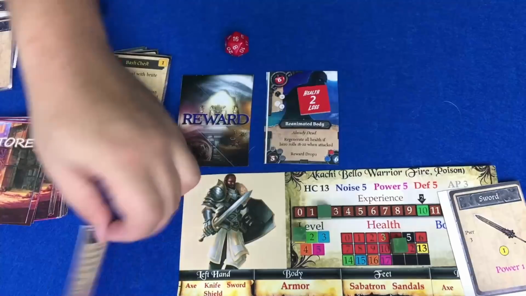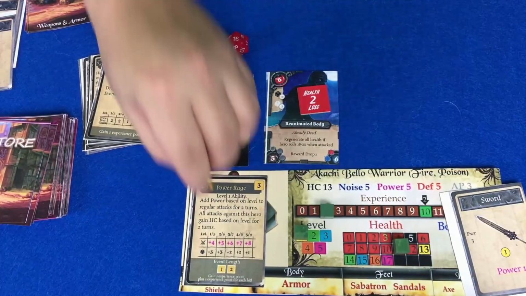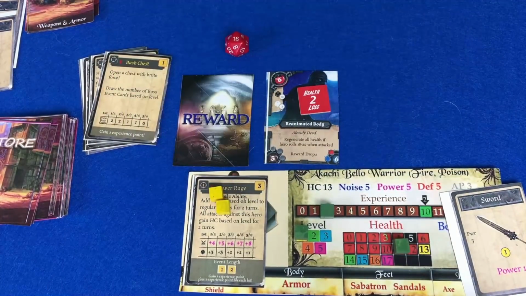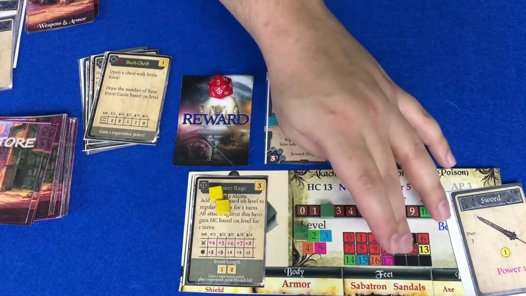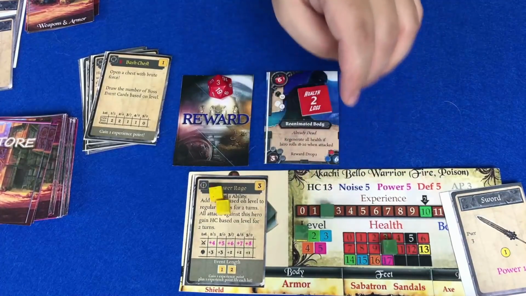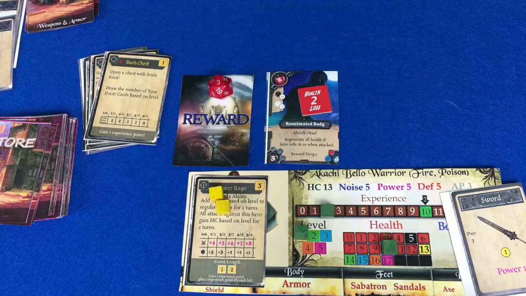And then I'm going to use 2 here to power this up to get ready to be used on the next turn. Alright, so now he attacks, and it's a 3. I get hit, and there we go. Fun, yay!